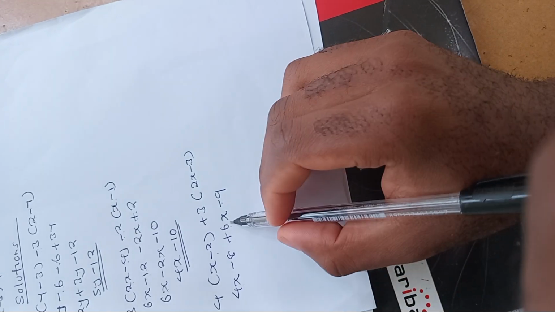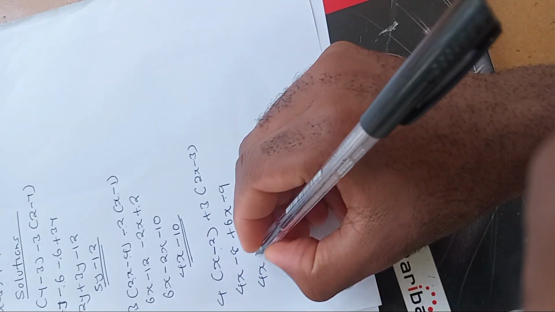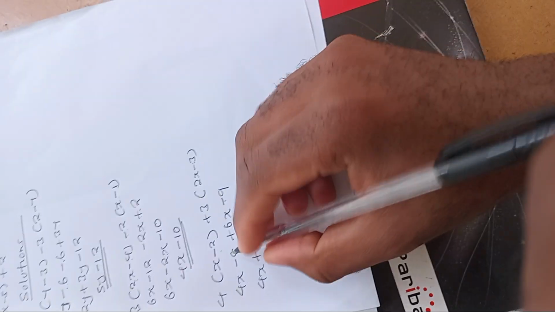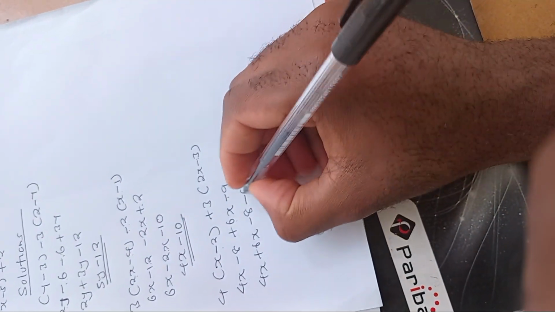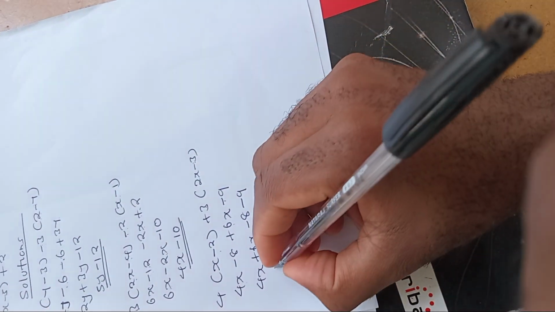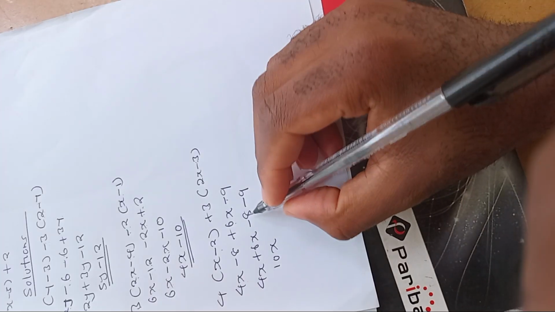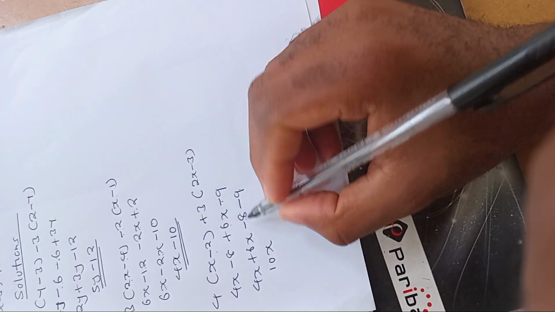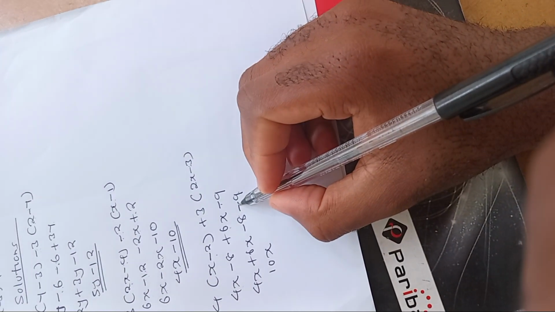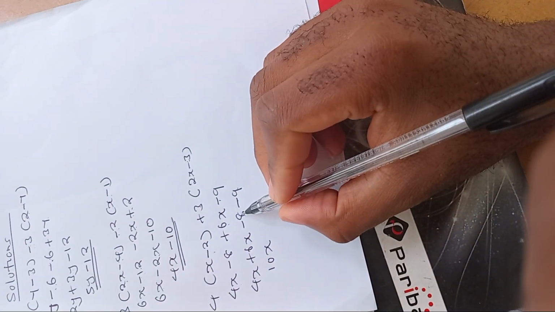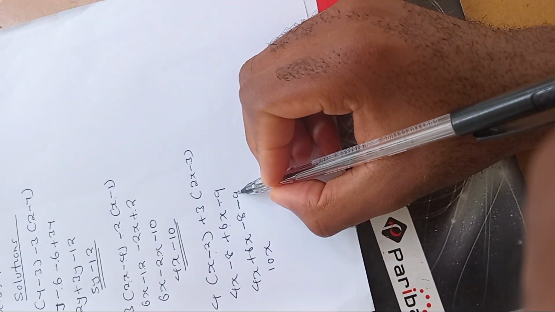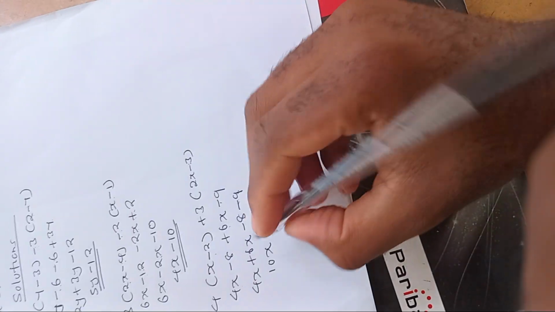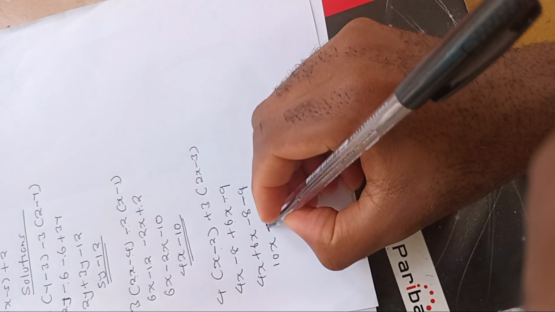So we have 4x and 6x. We are going to have 4x plus 6x, then negative 8 minus 9. So this will be 10x, then negative 8 minus 9. We know that same sign, we just add and maintain the sign. So it's more like we're just adding 8 plus 9, then we maintain the sign. So the sign there definitely will be negative.